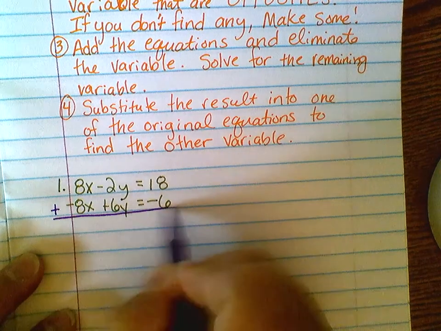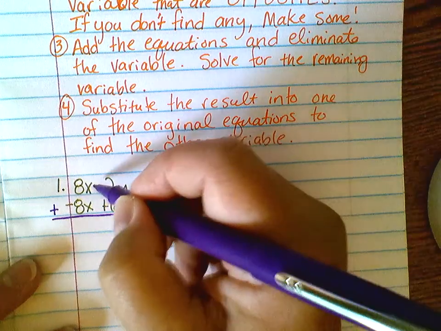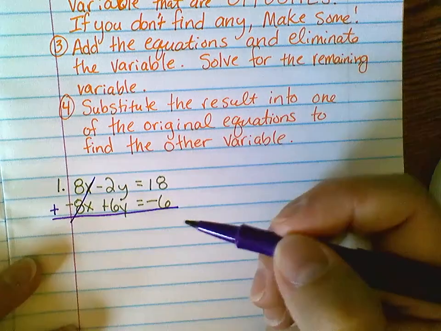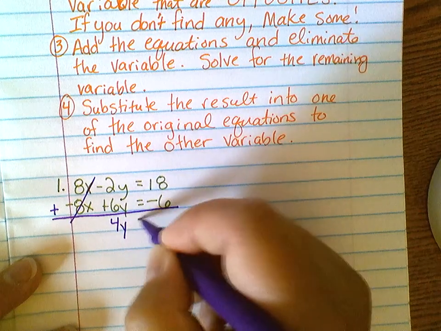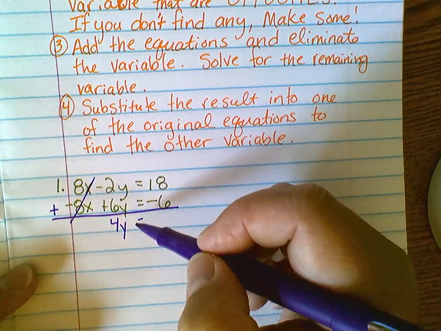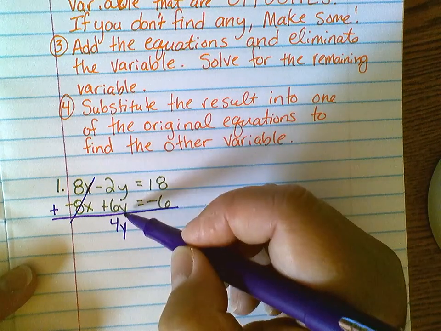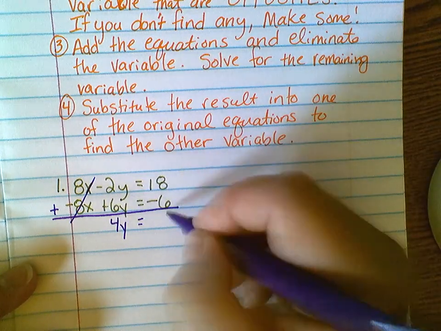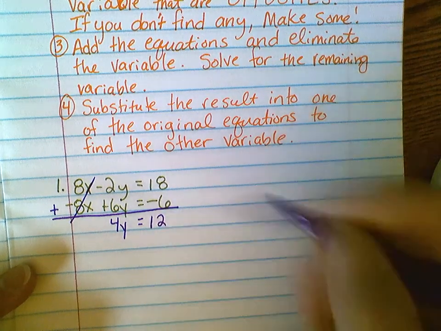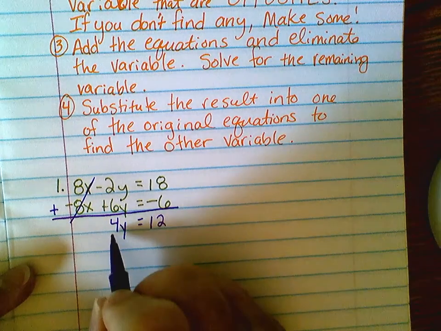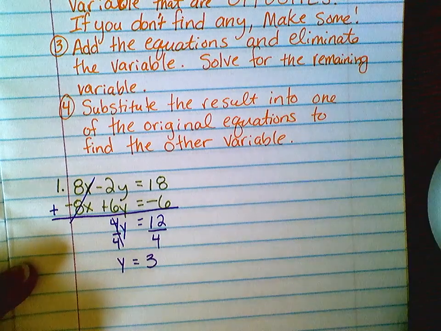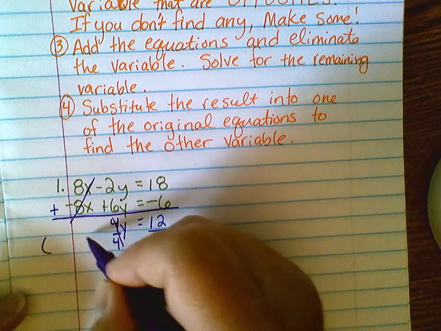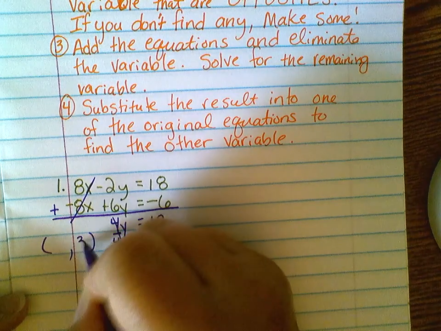And the reason I want that is because if I add these equations together, 8x plus negative 8x is 0. It goes away. Negative 2y plus 6y is 4y. Remember doing this, that they have to be like terms. You could not add an x to a y. 18 plus negative 6 is 12. So now I have eliminated the x, and I can find out what my y value is. So y equals 3. Right here, I'm going to start my answer. So I have the y value of 3.